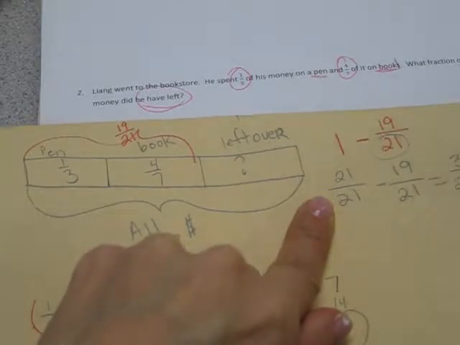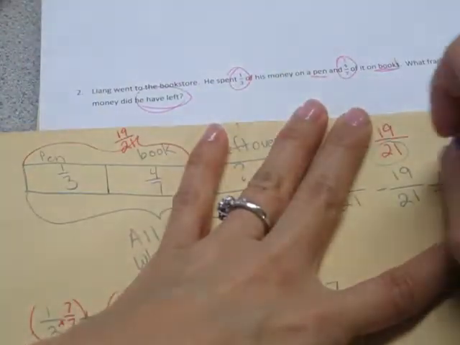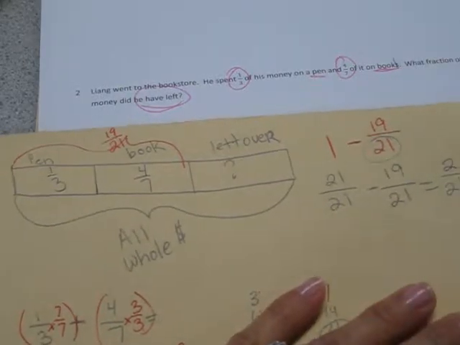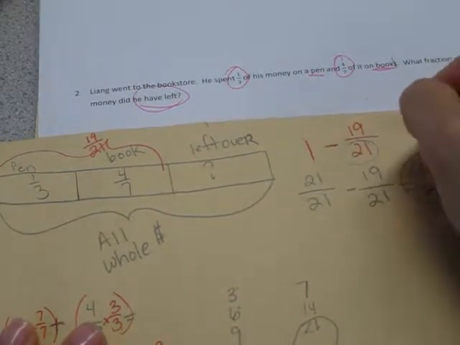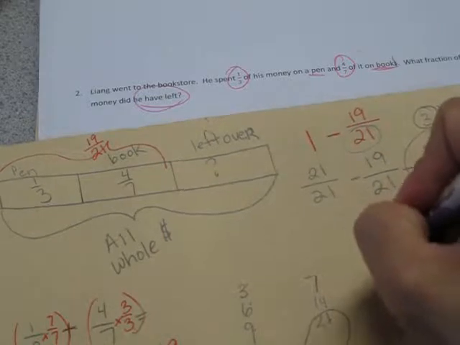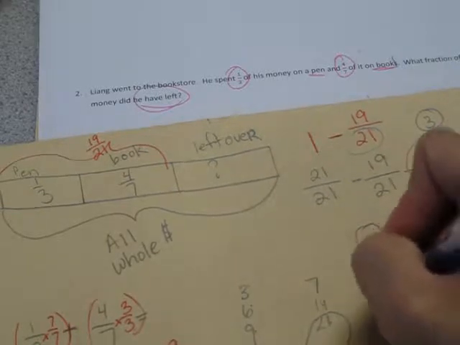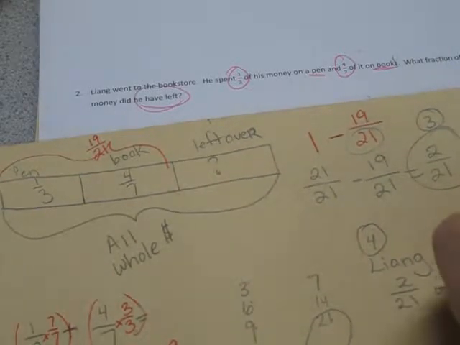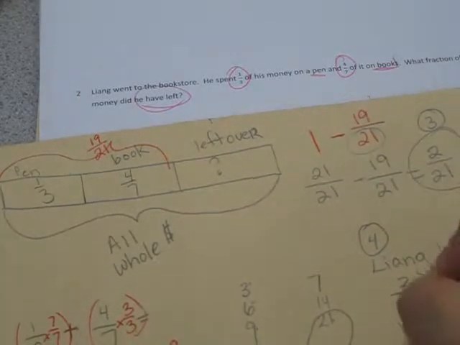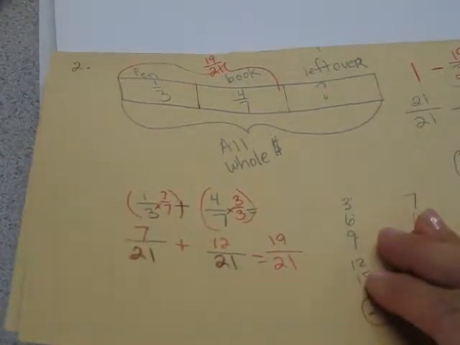21 21sts minus 19 21sts is 3 21sts. Oh, I'm sorry, not 3 21sts. 19, 20, 21. 2 21sts. I apologize about that one. 2 21sts. Okay, so this is step 3. And step 4 is my sentence. Lang has 2/21 of his money left over. Period.